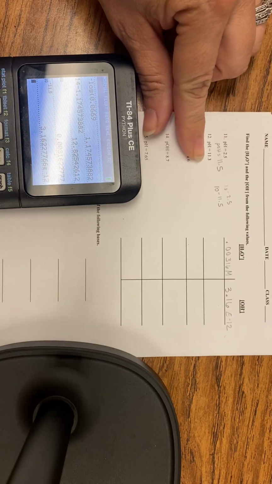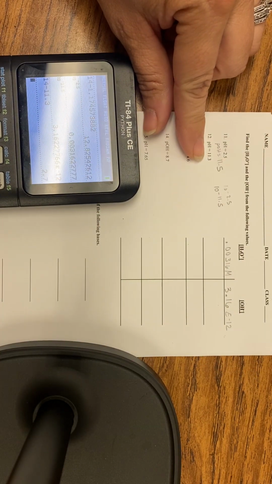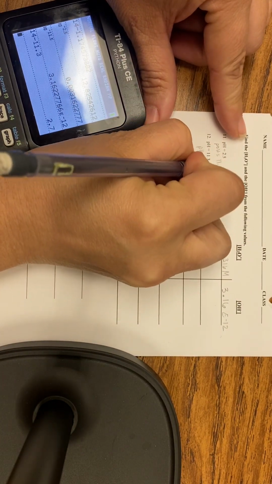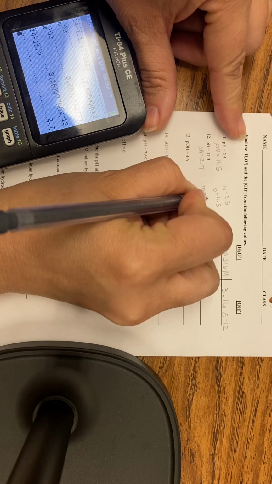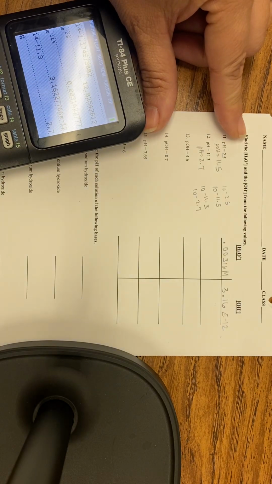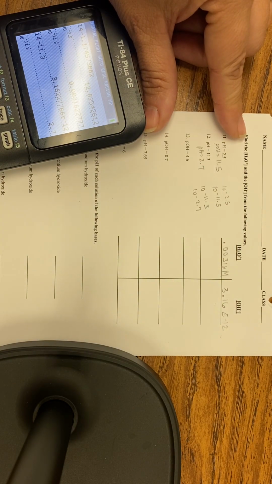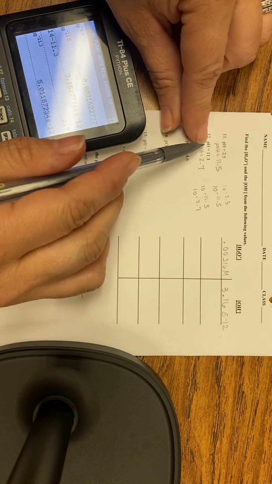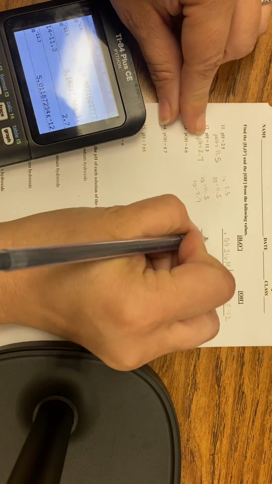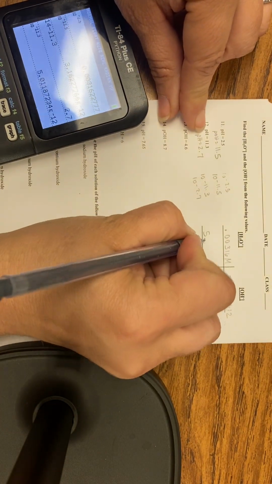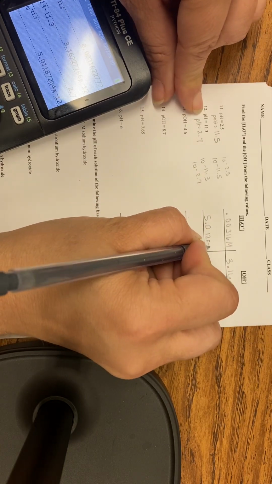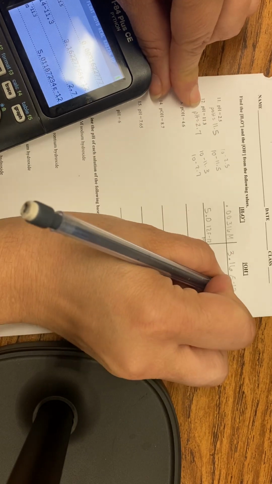Let's do another one. So 14 minus 11.3 is 2.7. So my pH right here is 2.7. So I say 10 to the negative 11.3 and 10 to the negative 2.7. So 10 to the negative 11.3. Okay, so that is my pH value. So that's my hydrogen concentration. This would be 5.012 e to the negative 12 molar. And this was molar.